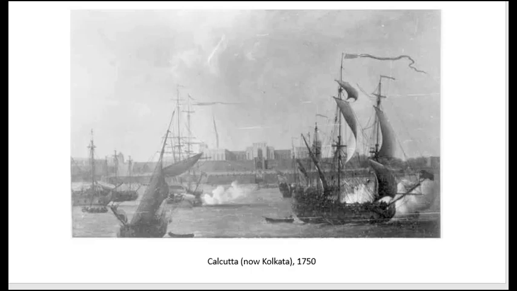And so by the 1770s, the British government was moving in to administer the colony alongside the East India Company, which continued to control trade.